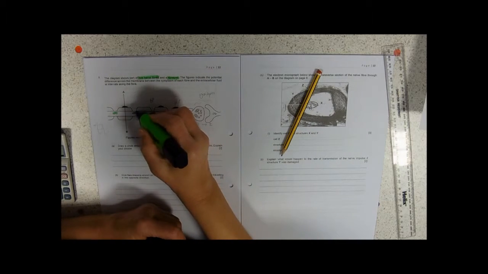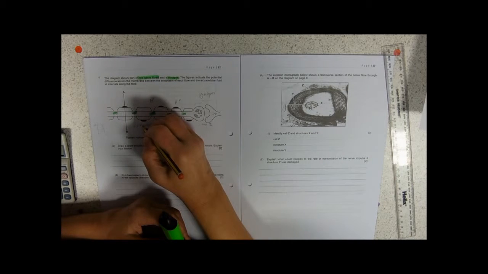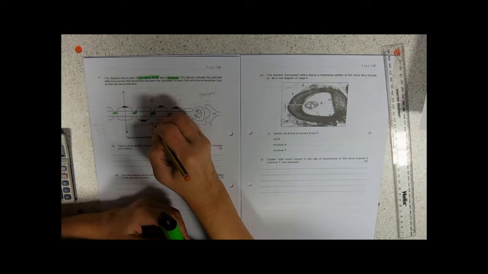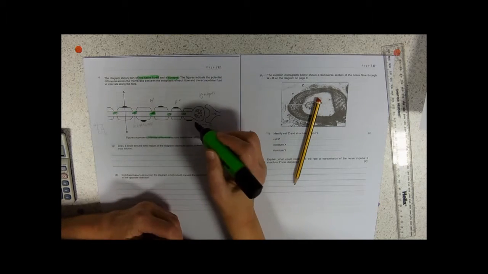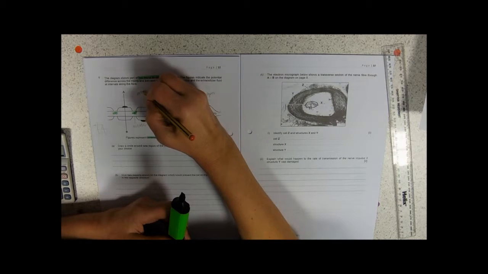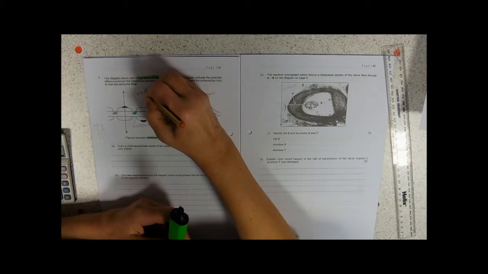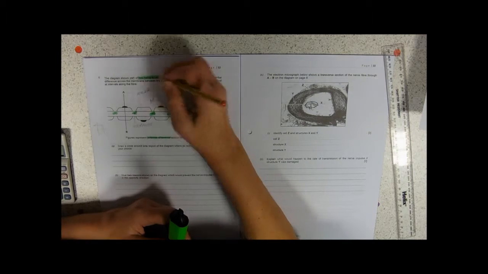And here we've got minus 90, and that's hyperpolarization. And what else have I got? I've got my myelin sheath there. Oh, if I could spell, of course. Myelin, it's myelin.